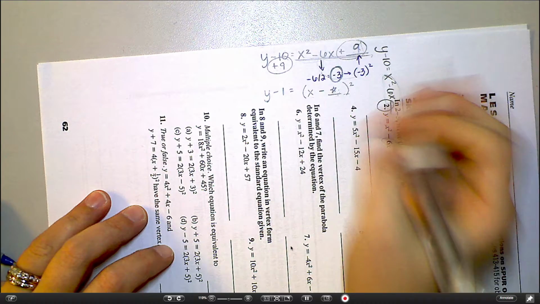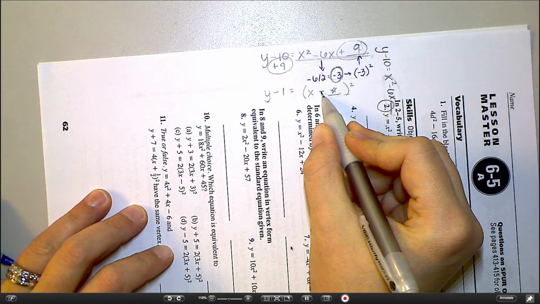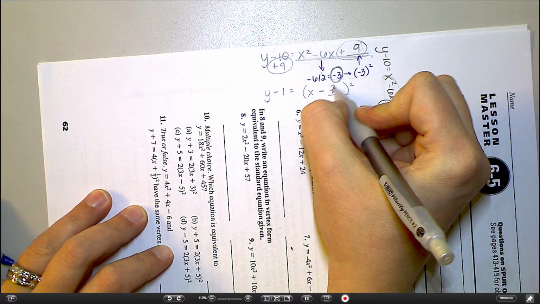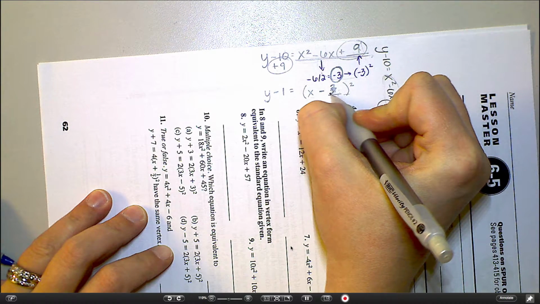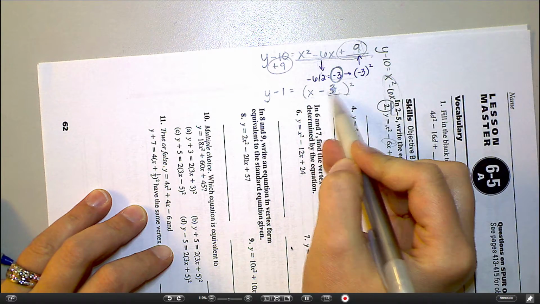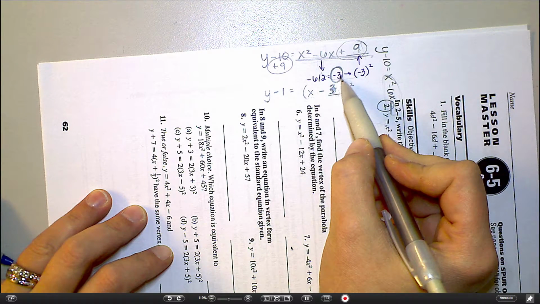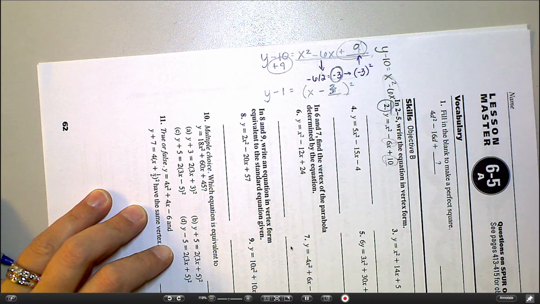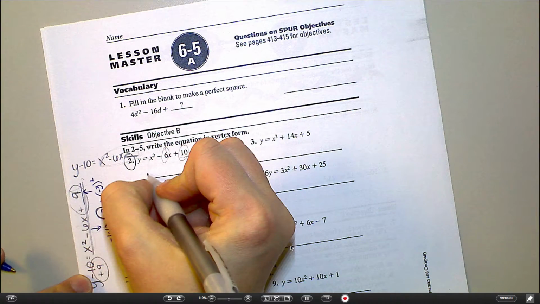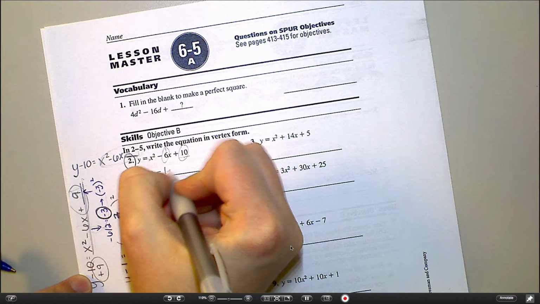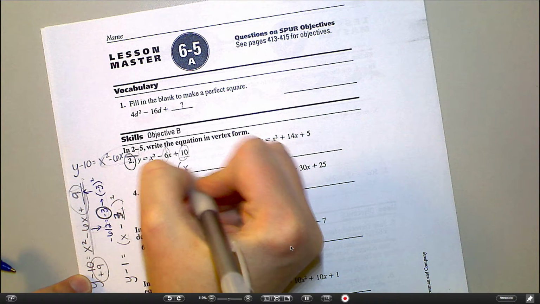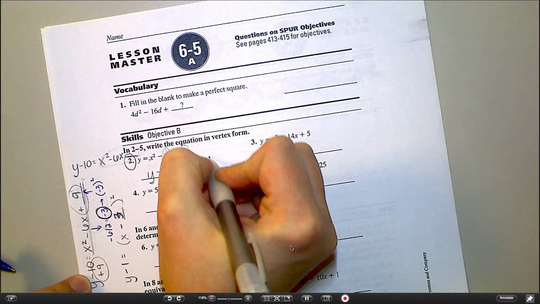Okay, so the number that's going to go here, now I already put the negative there, so really this is just a 3, but that's how I know that this is a minus 3 and not a plus 3, is that this was a negative. So x minus 3 because that's a negative 3. And so then my vertex form is y minus 1 equals x minus 3 squared.